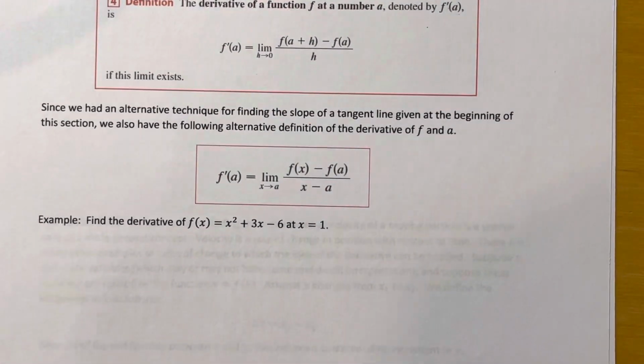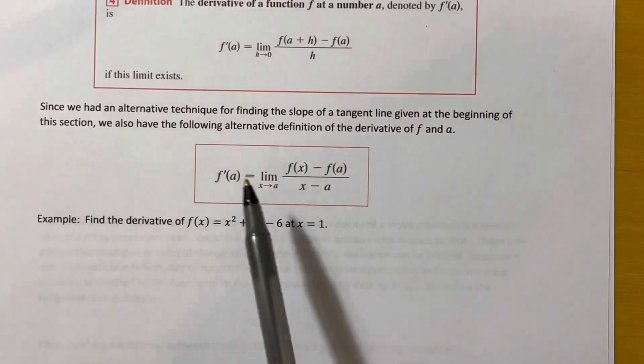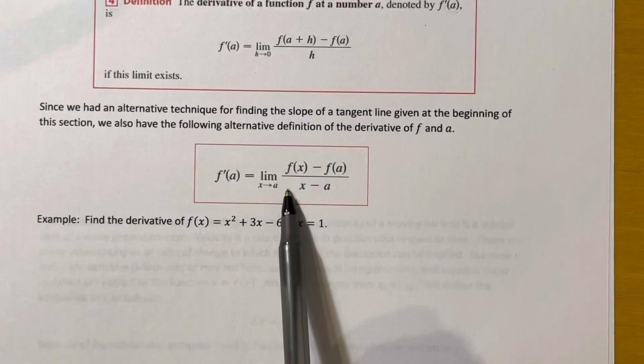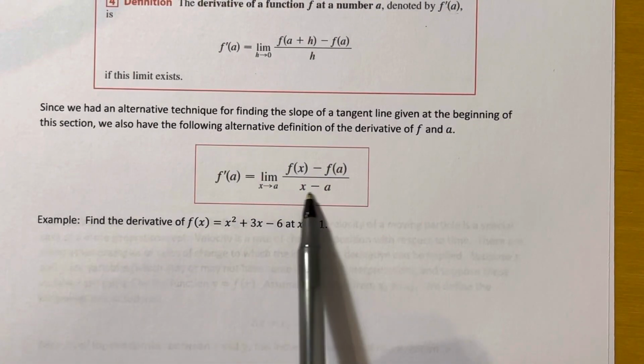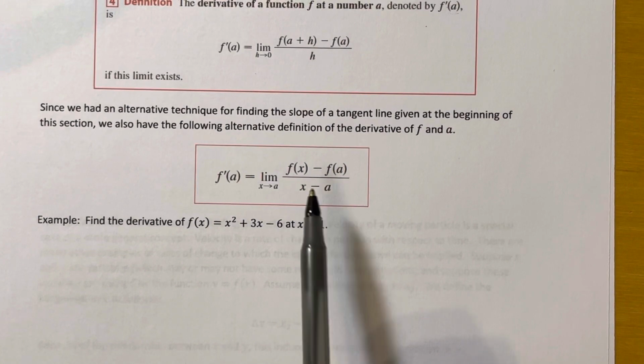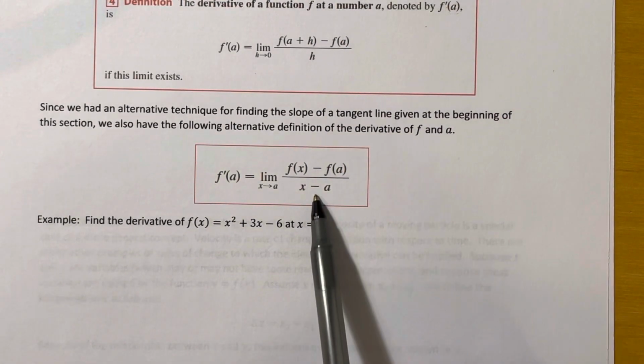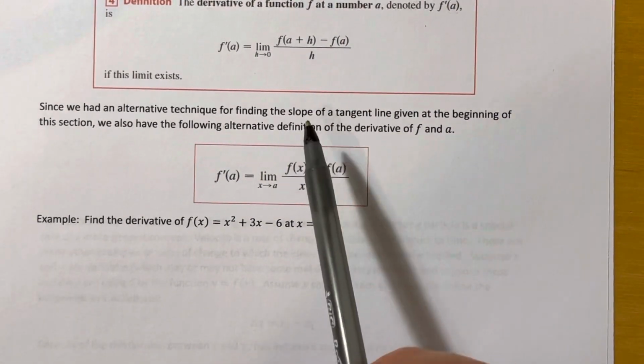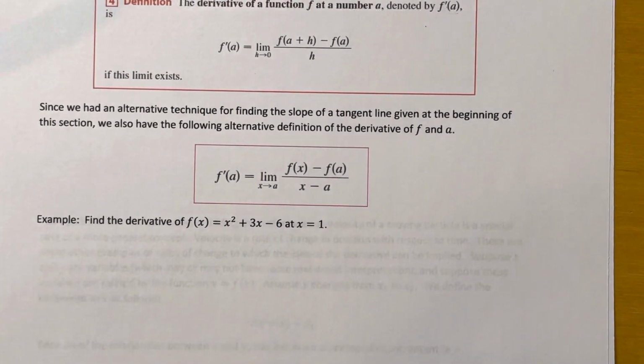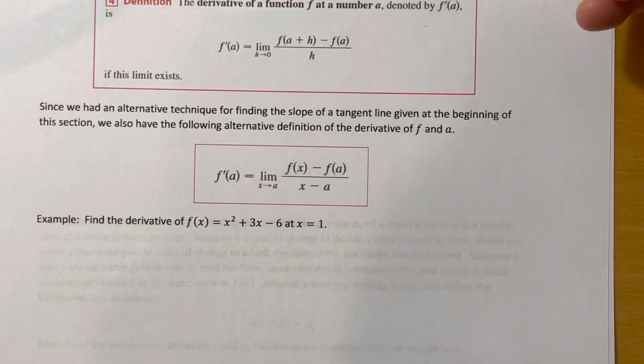So we could alternatively define the derivative this way. Remember, at the very beginning of this section, we saw this definition for the slope of a tangent line, and it gives you the same thing as this. So these are interchangeable. Either one of these could be used as our definition of a derivative, but in most cases, this is the one we're going to use.